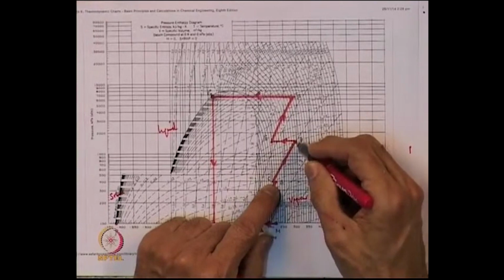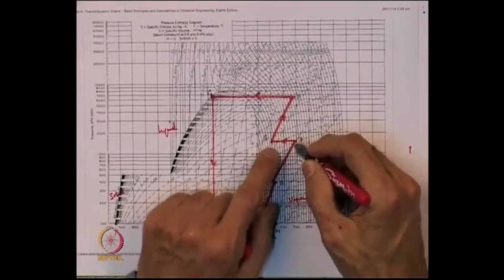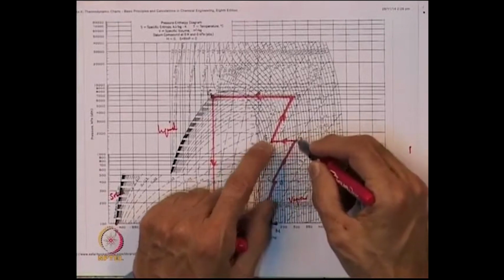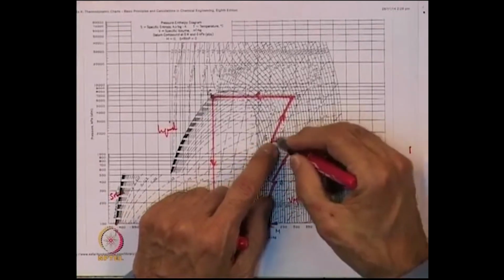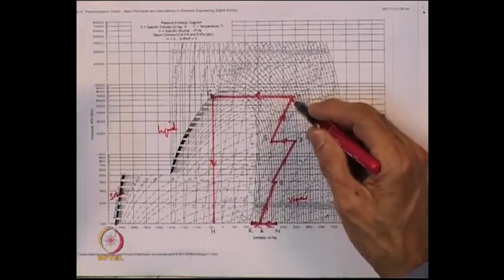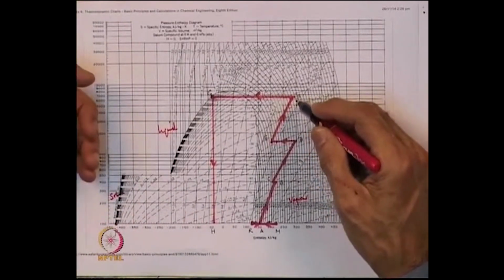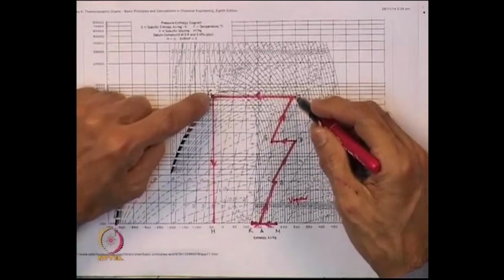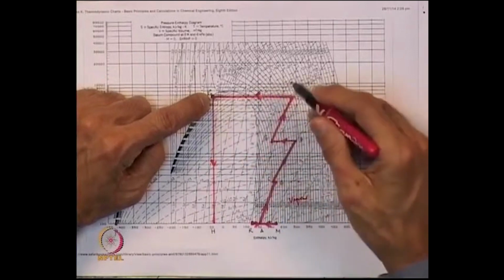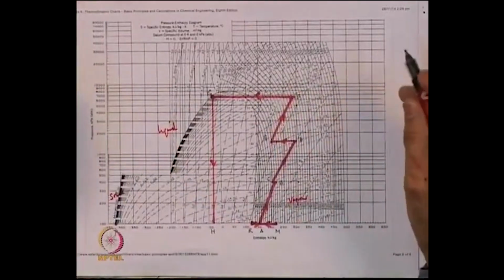From there again isentropic compression, and from D to E you have to go isobarically back to 25 degrees. So, this is the cooling required. Then E to F is again a compression. So, in each stage there is a certain amount of work done. Work is approximately equal, it is not exactly equal, but you have to add these three to get the total work. From F you do an isobaric condensation again, you do a cooling followed by condensation, and this is throttled. So, you can see how easy it is on the chart.